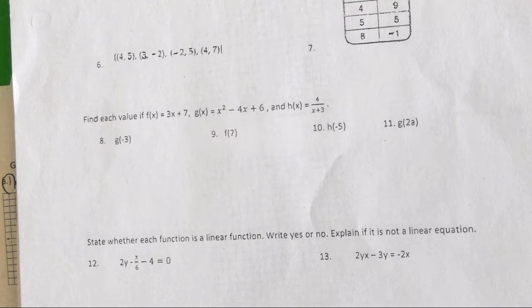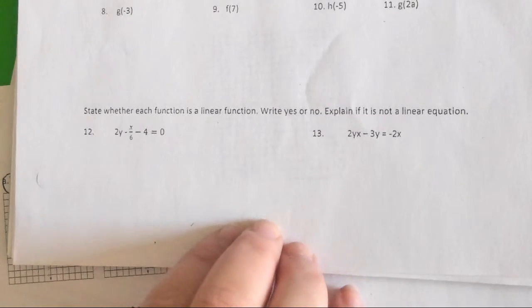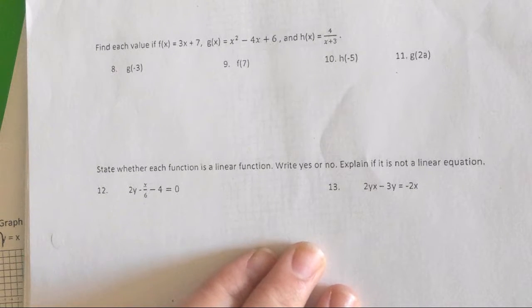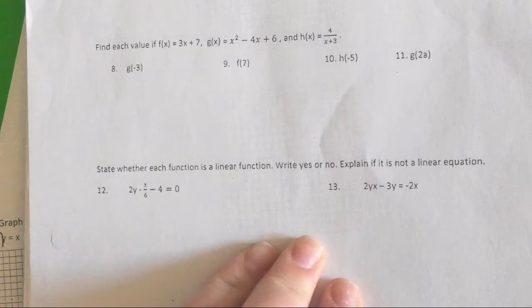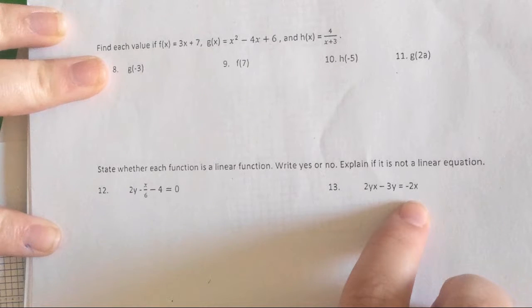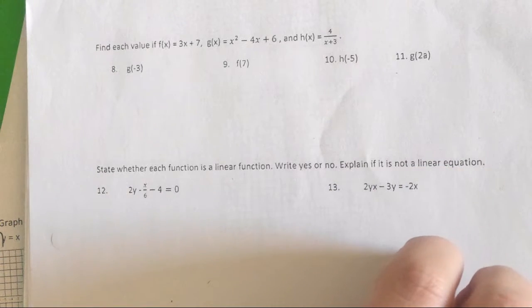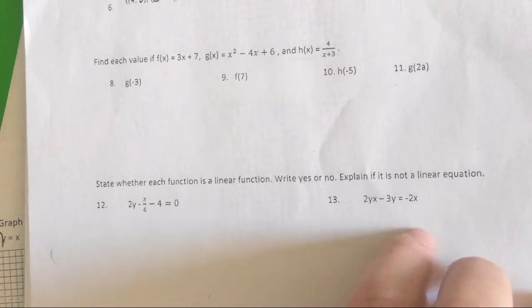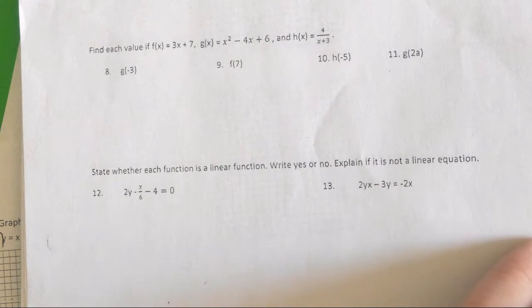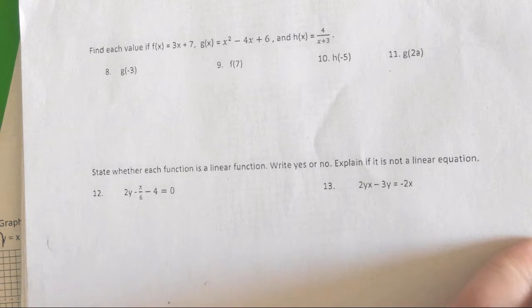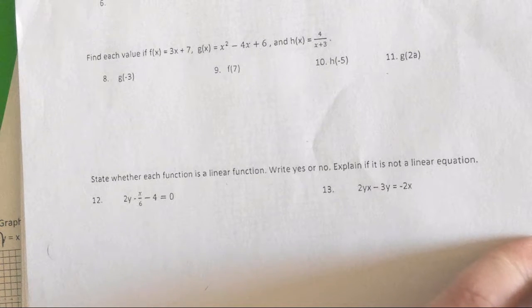Bless your heart. 12 and 13, again, Caitlin can read. I don't know if she chose not to read or she was in a hurry. I actually don't think it was Caitlin. Most people wrote the word yes or no, and then when it said explain, if it's not, they didn't. They just put no on number 13. Okay, that's great. If you don't explain why it's a no, I can't give you both your points. You have to explain why it's not. Okay, flip to the back. Are there any questions about any of the front? Flip to the back.